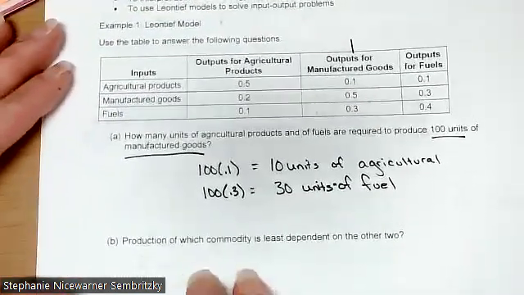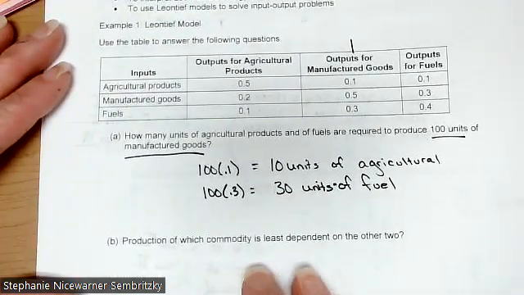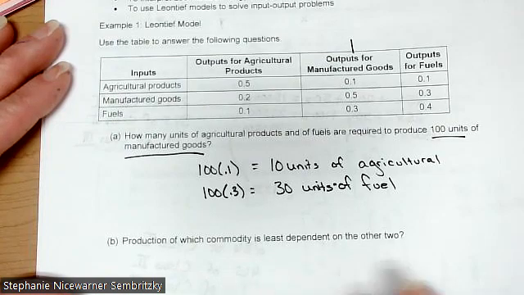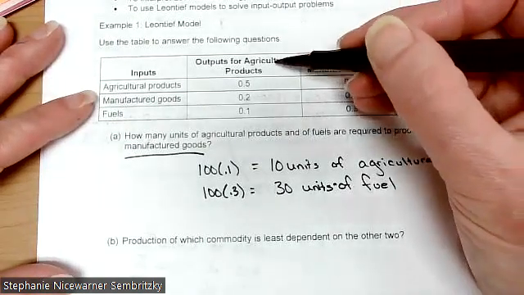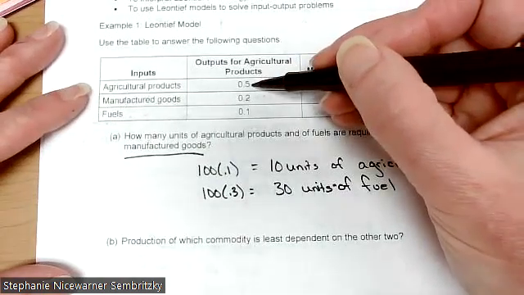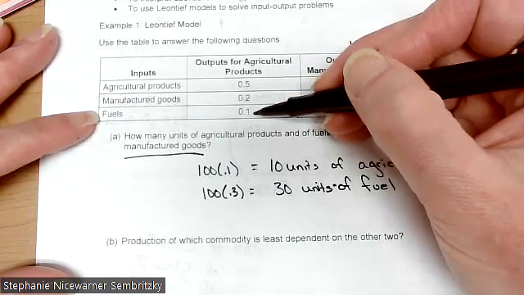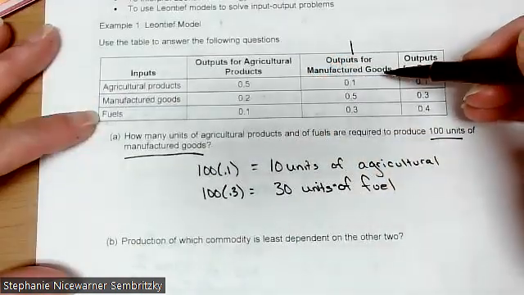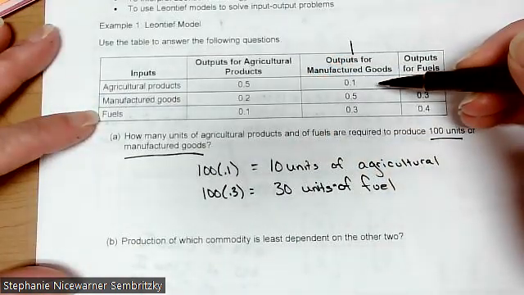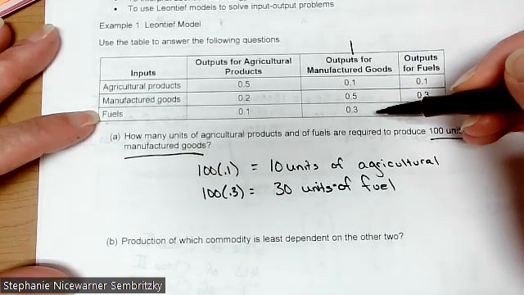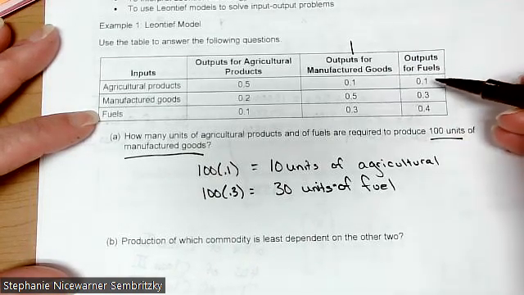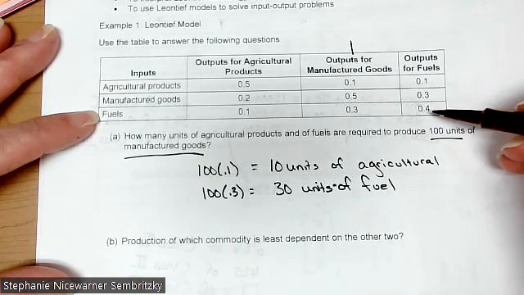Which production of which commodity is least dependent on the other two? So let's look at agricultural products. They need 0.5 of agricultural products and 0.2 manufactured goods, 0.1 of fuels. Manufactured goods, 0.1, 0.5, and 0.3. Fuels, 0.1, 0.3, and 0.4.